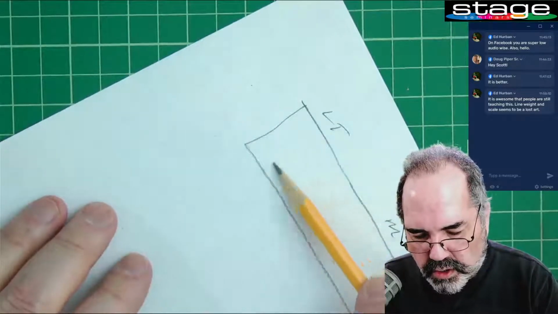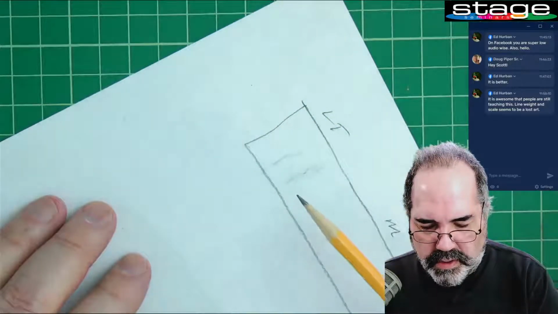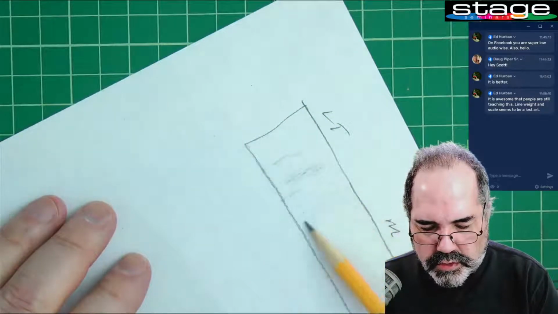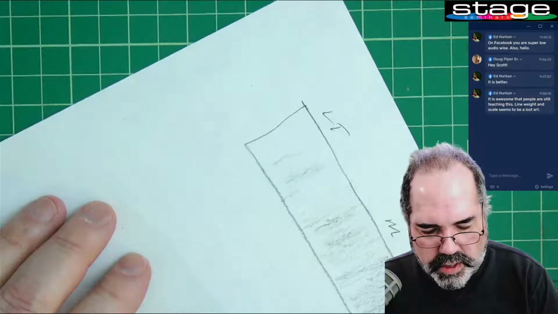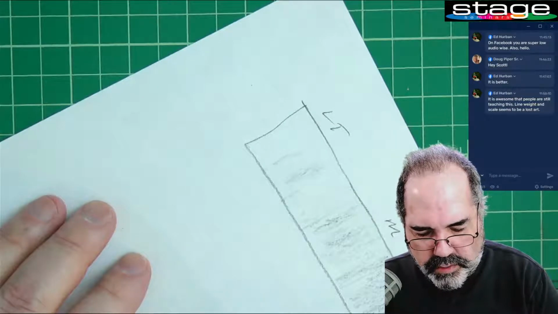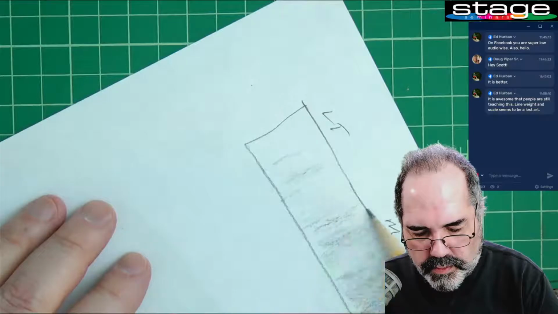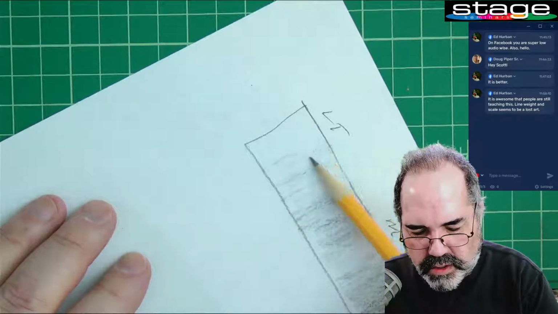I'm going to start with the side, the underhand holding, the side scraping the paper. As I get further to the dark end, I'm going to start pressing harder and harder. And then we're going to go back up and press lighter and lighter. So I'm just about done up there.